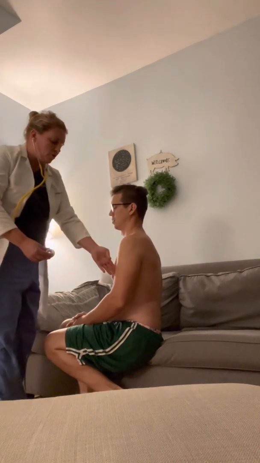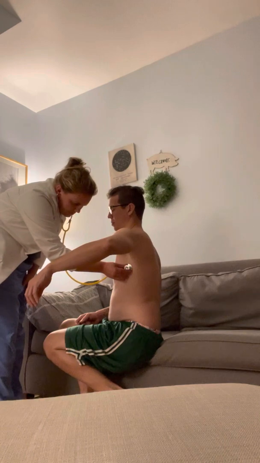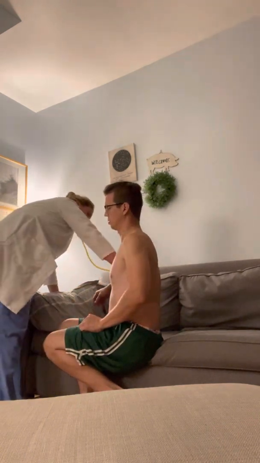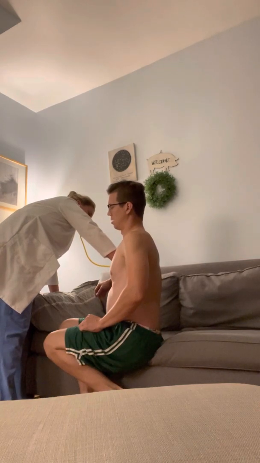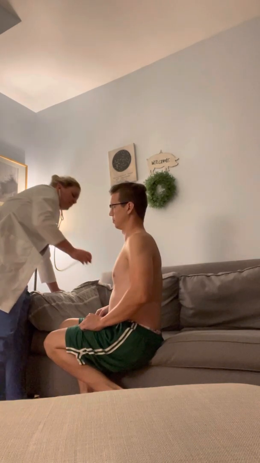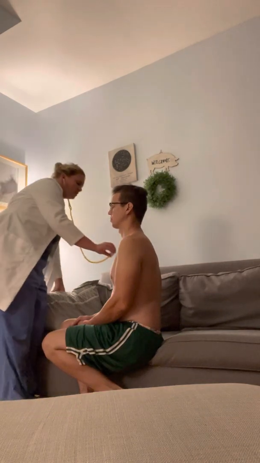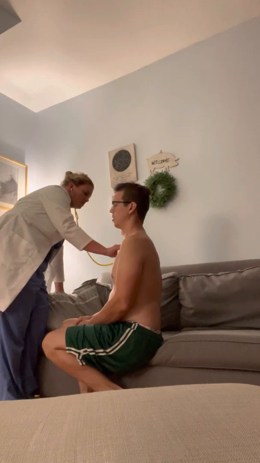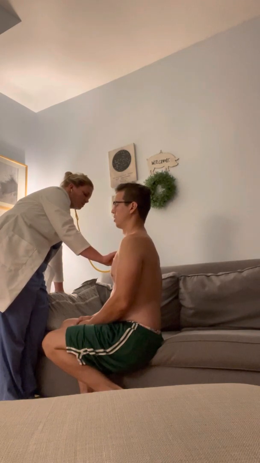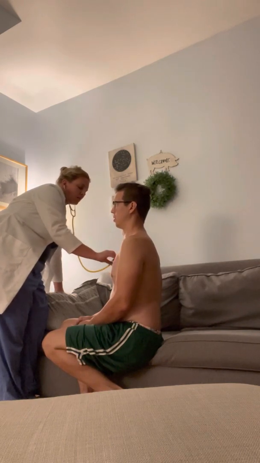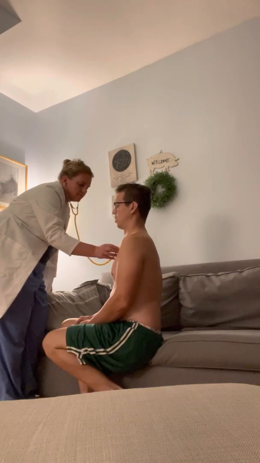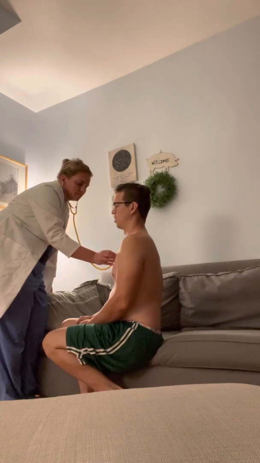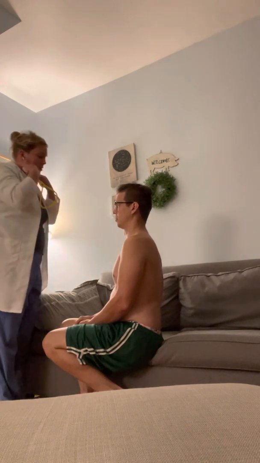And then if you wouldn't mind lifting your arm out for me. And likewise on the other side. Great, okay. I'm going to listen on the front too, just in two areas here so we can get the middle lobe, particularly on your right side. We'll listen on the left as well. Great. You okay? That was a lot of breathing.